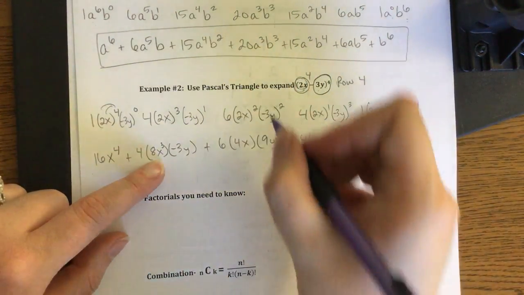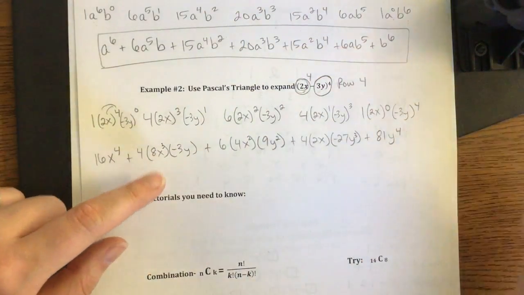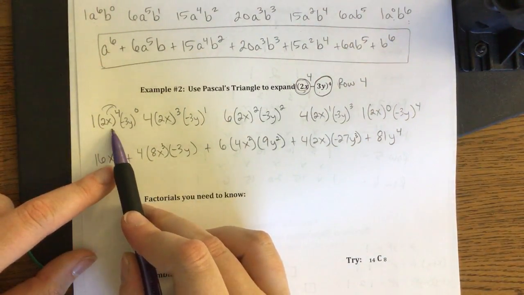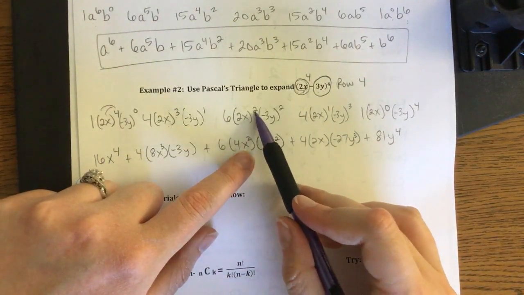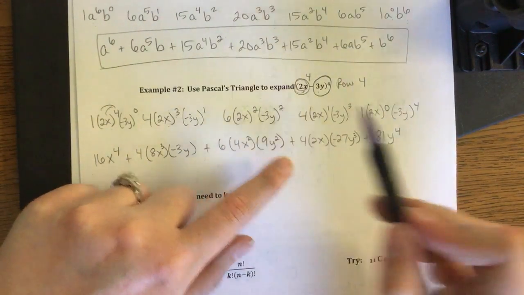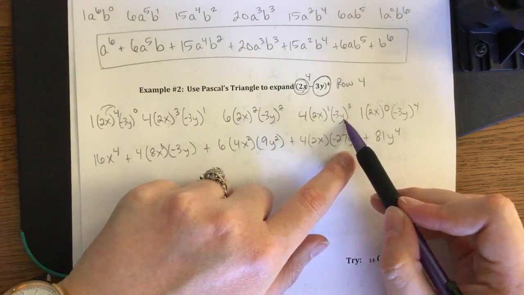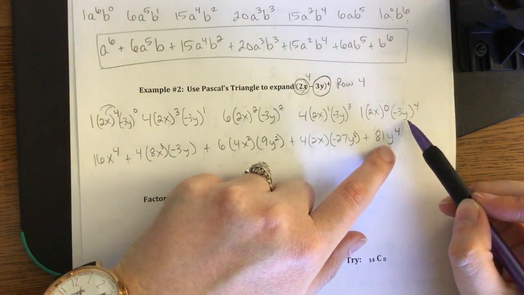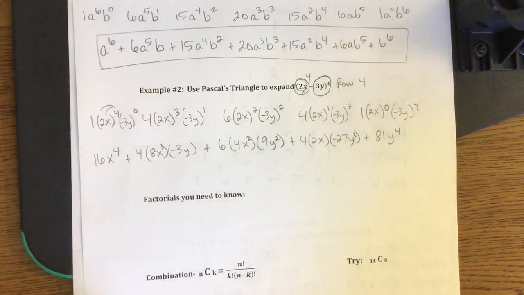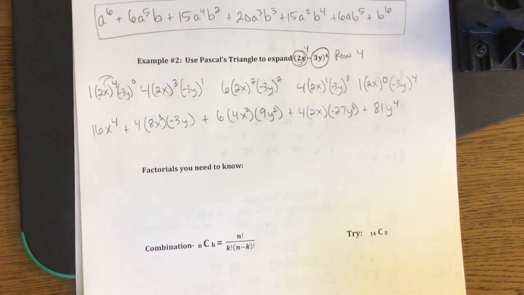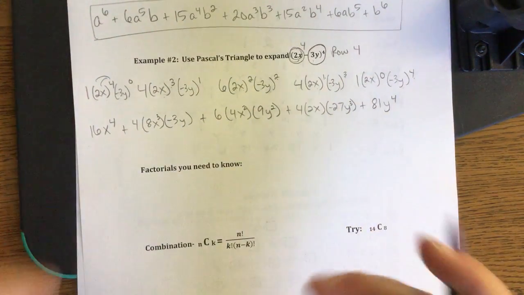I want to make sure we get all of our exponents on here. So I've got x to the 4th. I should have x cubed, y. Then I should have x squared, y squared. Then I should have x, y cubed, and finally y to the 4th. So I'm all good. All right, last step, we need to multiply all of our coefficients together.